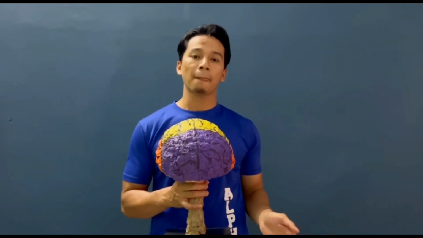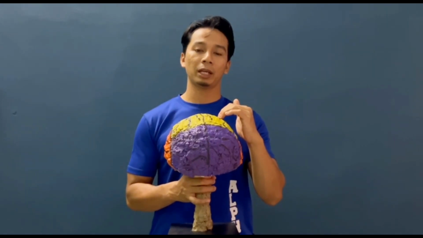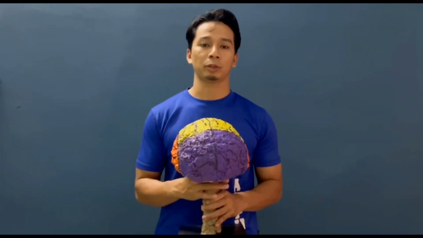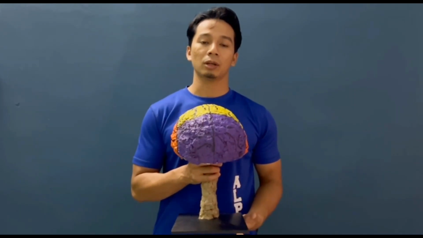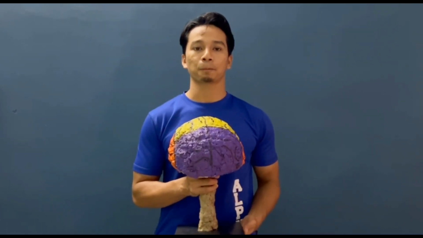We also have to bear in mind that the right hemisphere controls the left side motor coordination of our body, and vice versa, the left hemisphere of the brain controls the right side motor coordination of our body. I think that is all for the brain parts and brain function from the model of our group. Thank you.